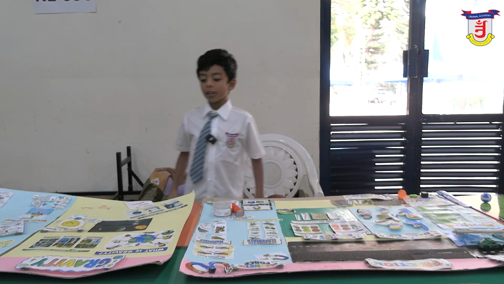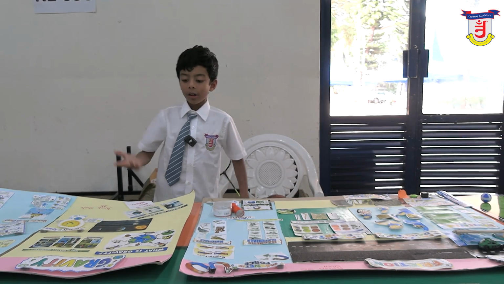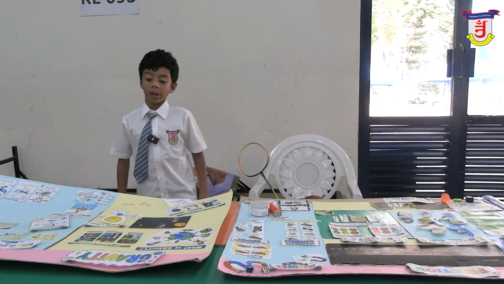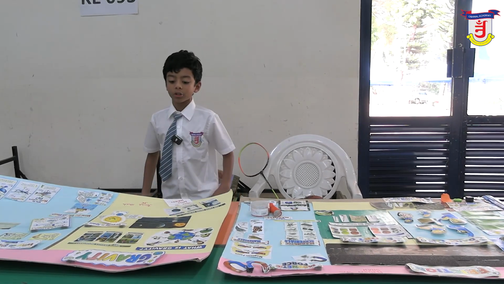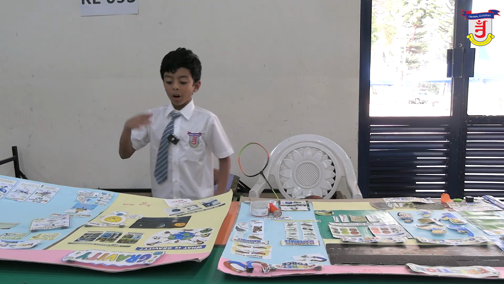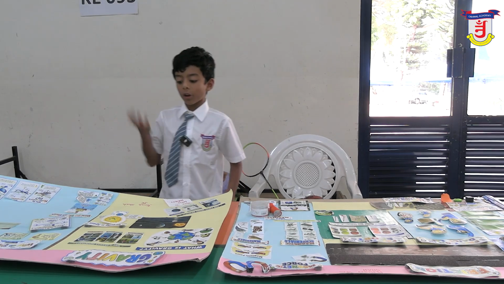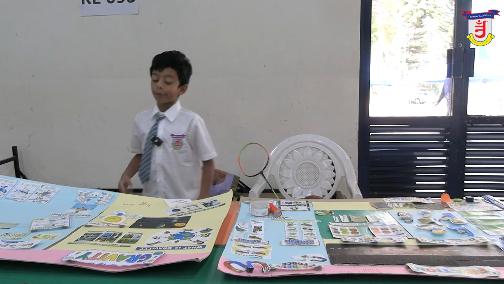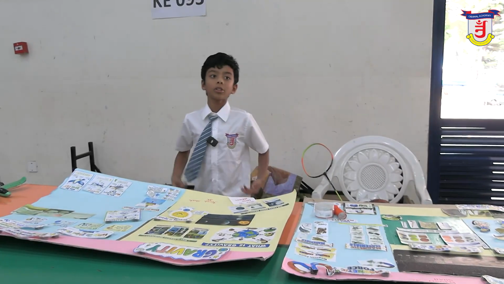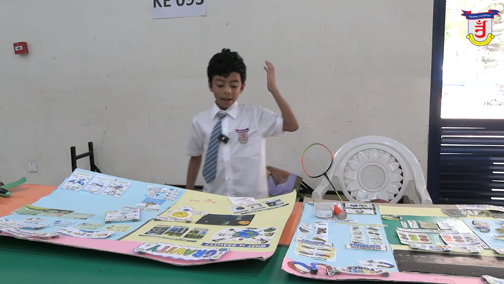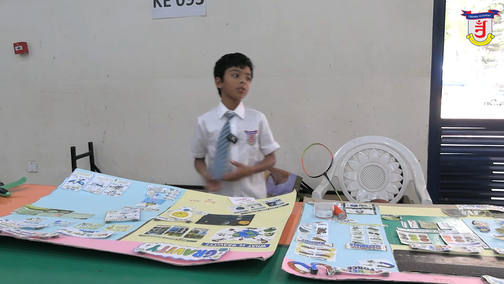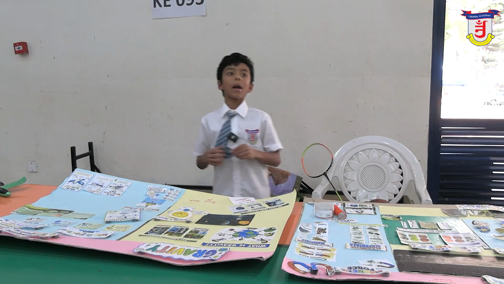Our next force is going to be gravity. Gravity pulls everything to the center of the earth. Why is gravity important? It helps us walk, move, keeps us on the ground, and makes things fall down. Let me tell you a fun fact. If you want to lose weight, you go to space, and space has less gravity, so you weigh less. But over here, you weigh more.